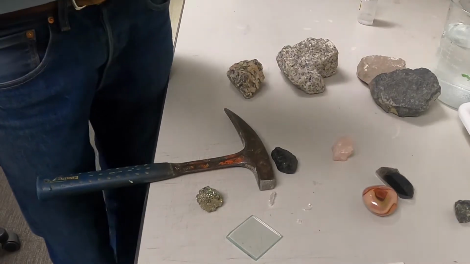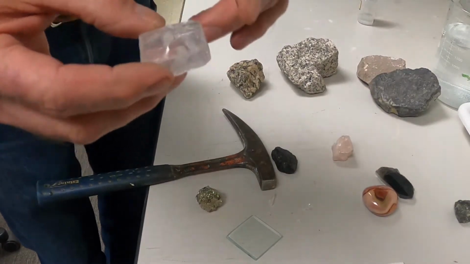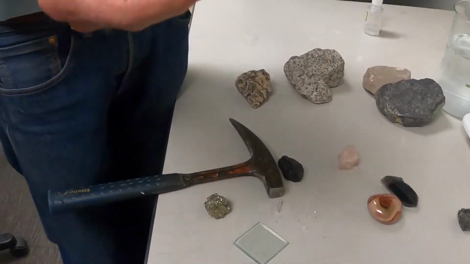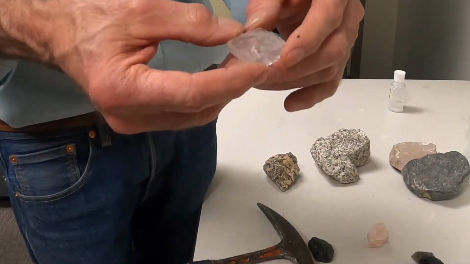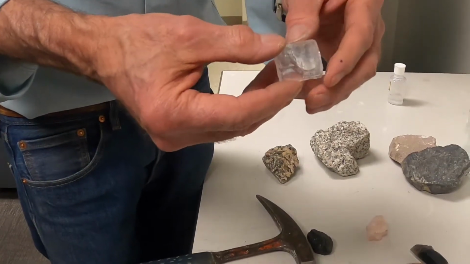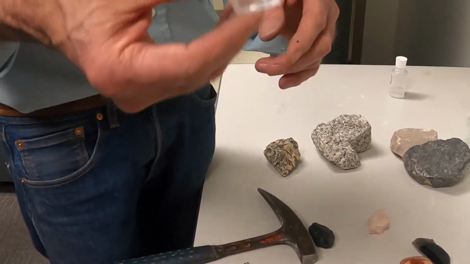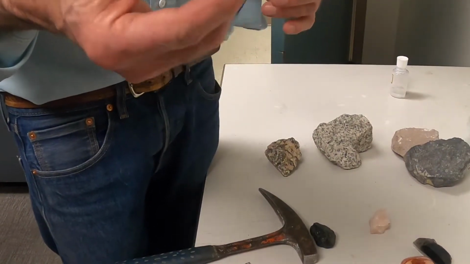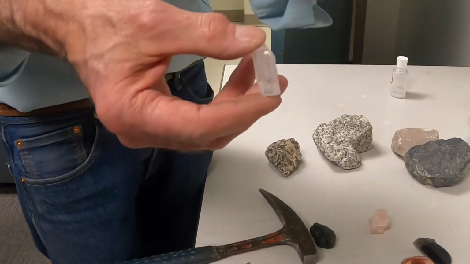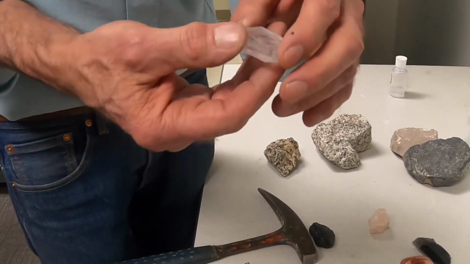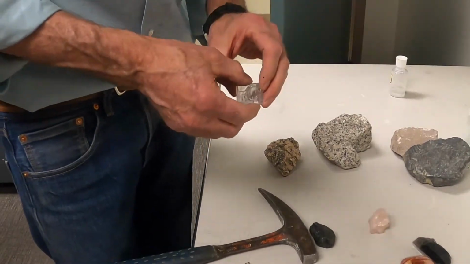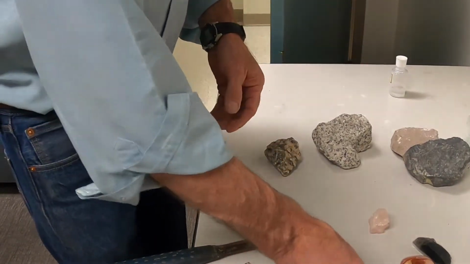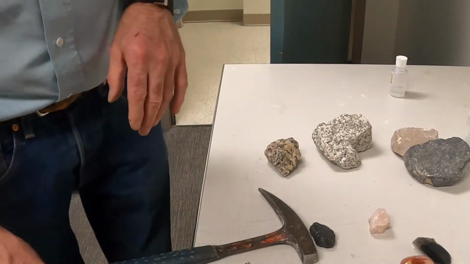So when you're looking at this, you're actually not looking at the form, although sometimes when this grows, it will look like little cubes. This turns out to be the mineral halite. And one way of telling it is you can actually taste it, because halite is what your table salt is made out of. Sodium plus chloride, sodium chloride, 1-to-1 ratio. So cleavage is a great way to identify things.